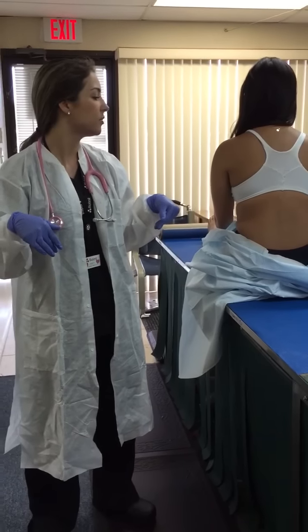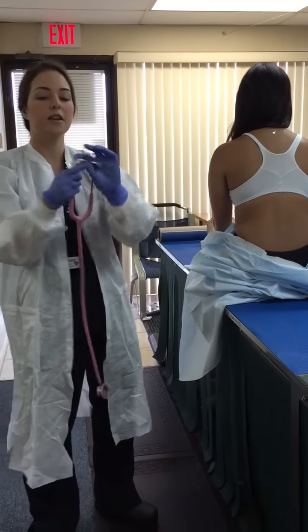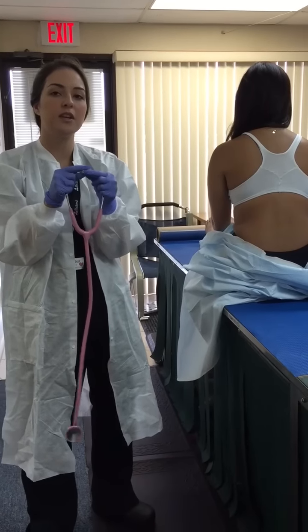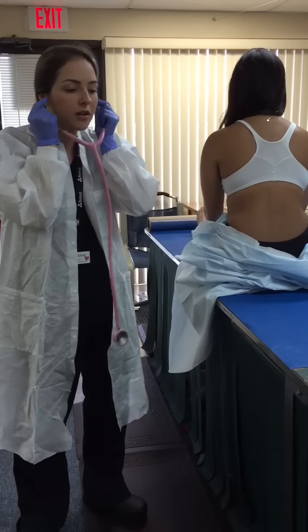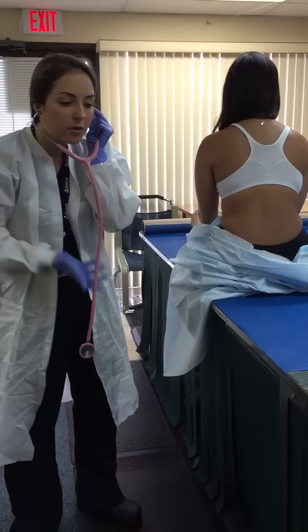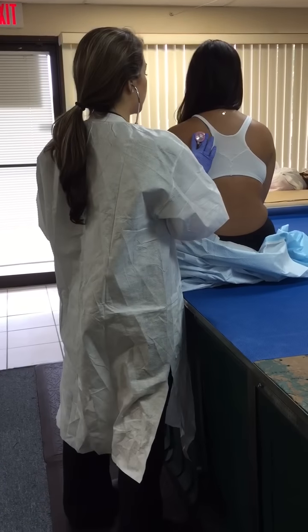So next I am going to auscultate, just listening for breath sounds. I shouldn't hear any friction rubs. I should hear no wheezing or crackles, so I should hear clear lung sounds. So we'll see. I'll check on the posterior and anterior side. So go ahead and take deep breaths as soon as you feel my stethoscope.